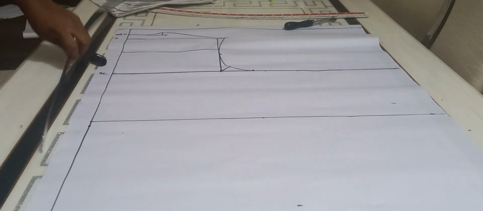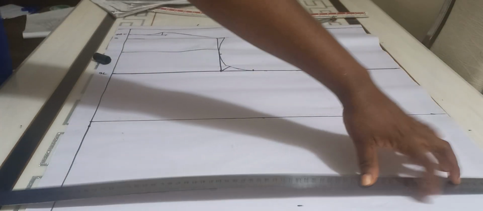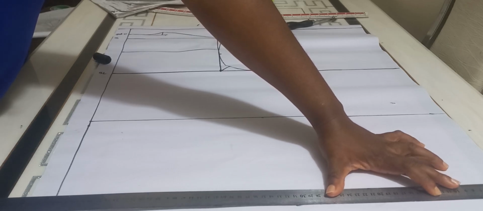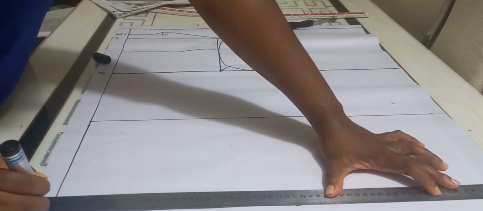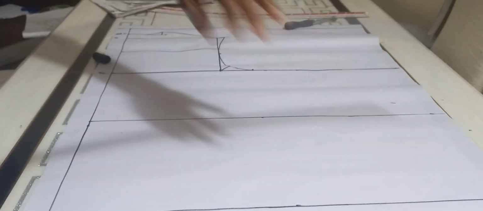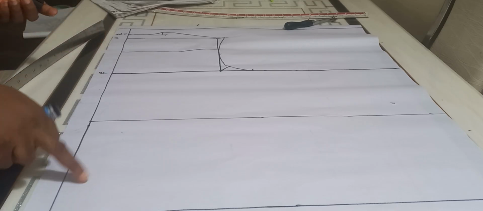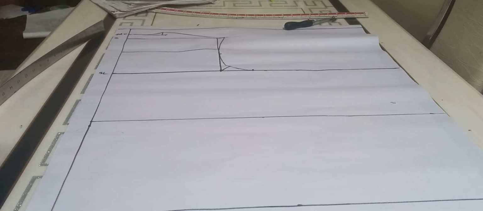Because most of us, if we take our measurement proper, it is more than it. So it's just a guide. When we start contouring, when we start cutting our garment or designing our design, it may be up before 22 or below 22, or even at that point of 22.